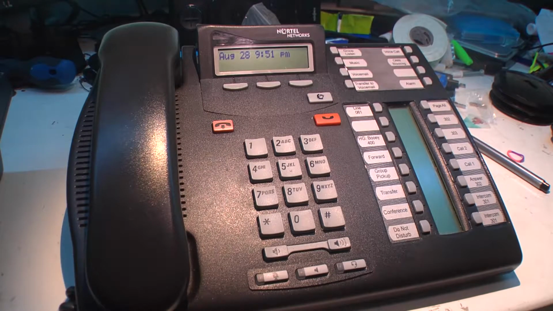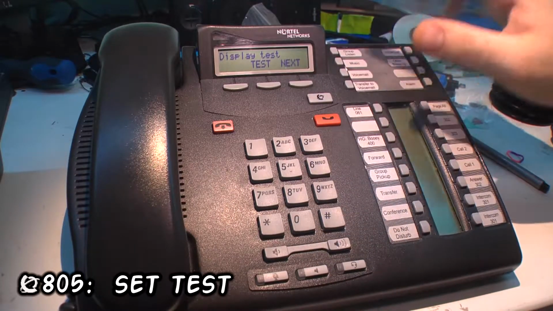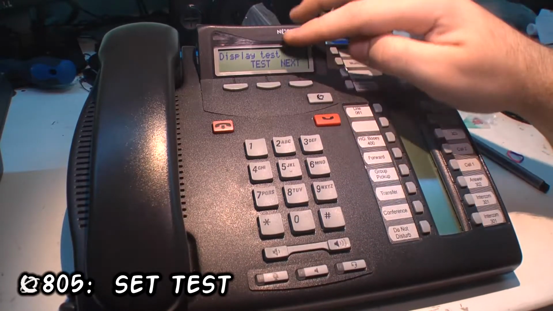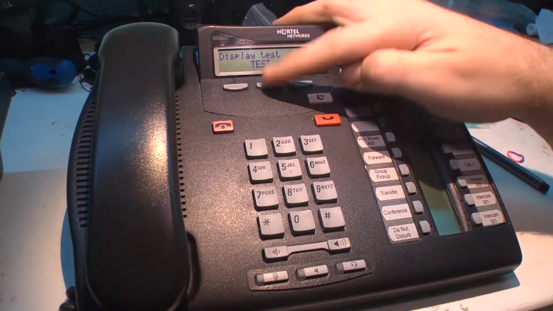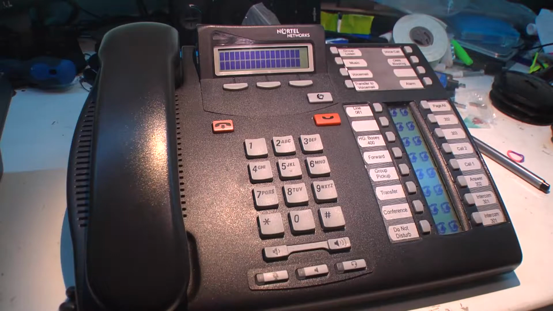If you ask me what button you should press if you want to find out what all the buttons do, I'm going to tell you feature 805. Feature 805 actually is the set test. So there's actually a number of tests you can do in here. Like if you did the display test, it gives you the contrast level, and then it lights up all of the LCD elements so you can see if any of them are broken.